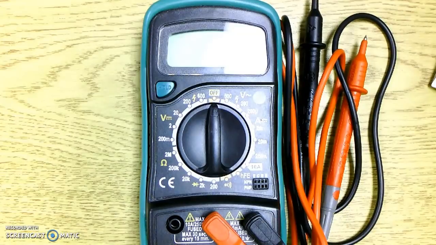Alright, so we just got done learning the three basic parts of electricity. We know that there is voltage, which is measured in volts, and the symbol is V. We know that there is current, which is measured in amps, and the symbol is A. We know that there is resistance, which is measured in ohms, and the symbol is omega.